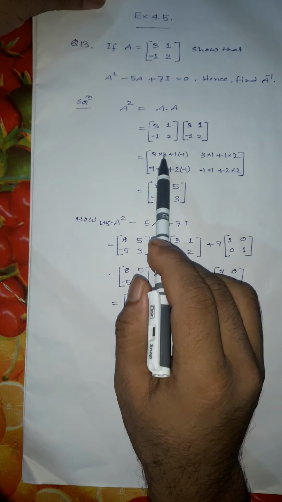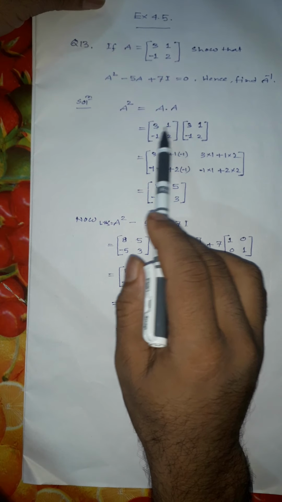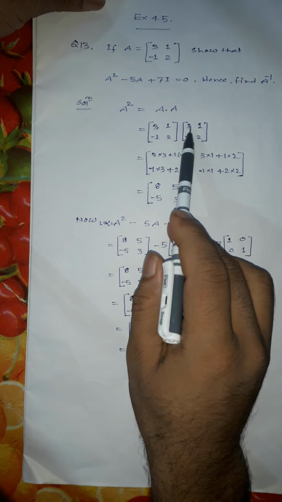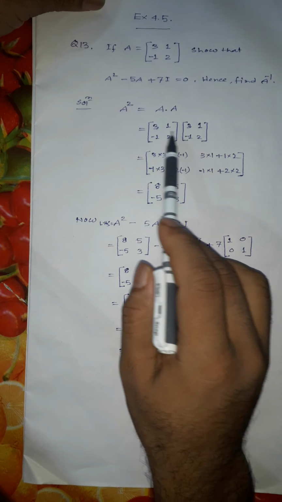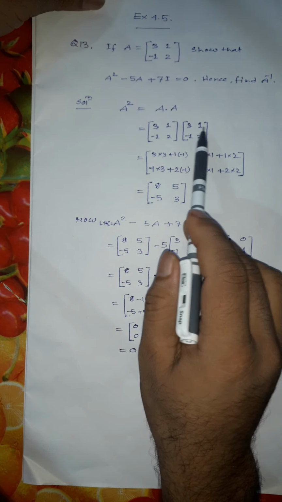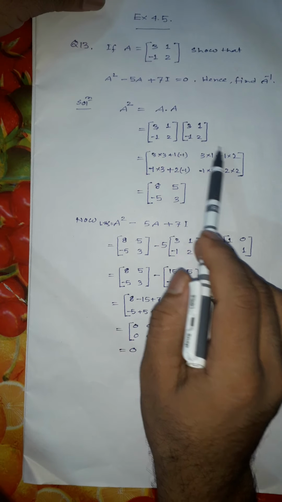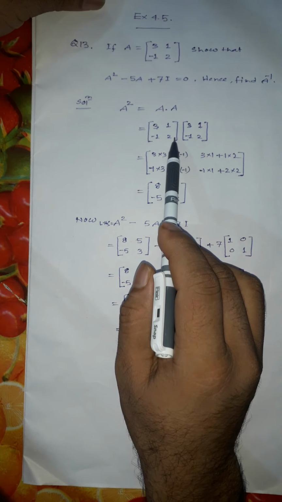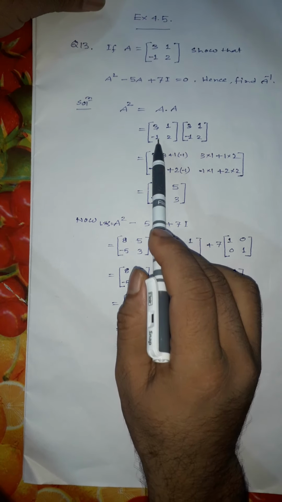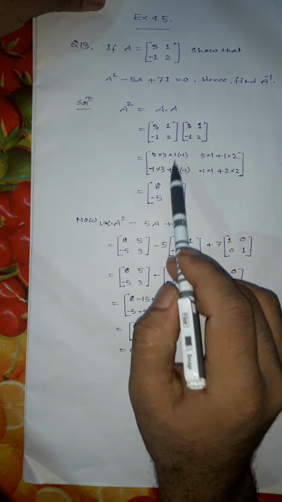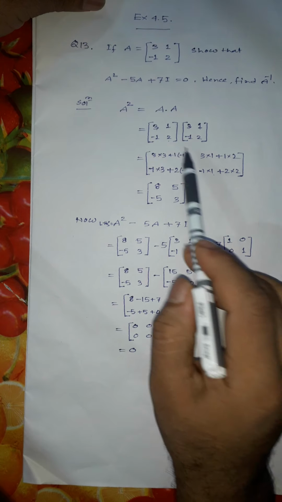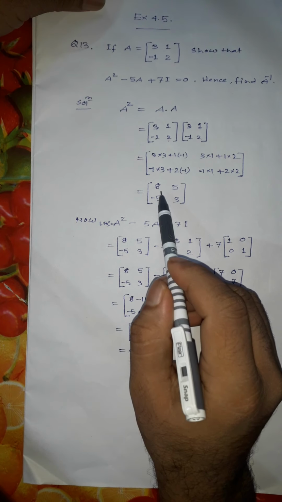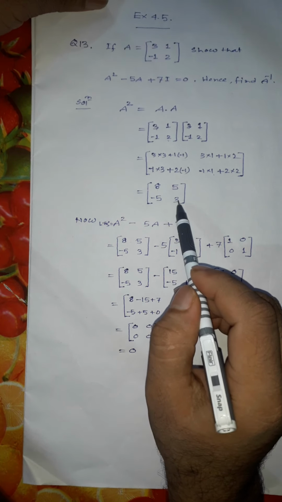3 into 3, row into column: first row into first column, 3 into 3 plus 1 into minus 1. Next multiply the second column by the first row, 3 into 1 plus 1 into 2. Next you take the second row and multiply the first and second column, minus 1 into 3 plus 2 into minus 1, minus 1 into 1 plus 2 into 2. So we have got 8, 5, minus 5, 3.